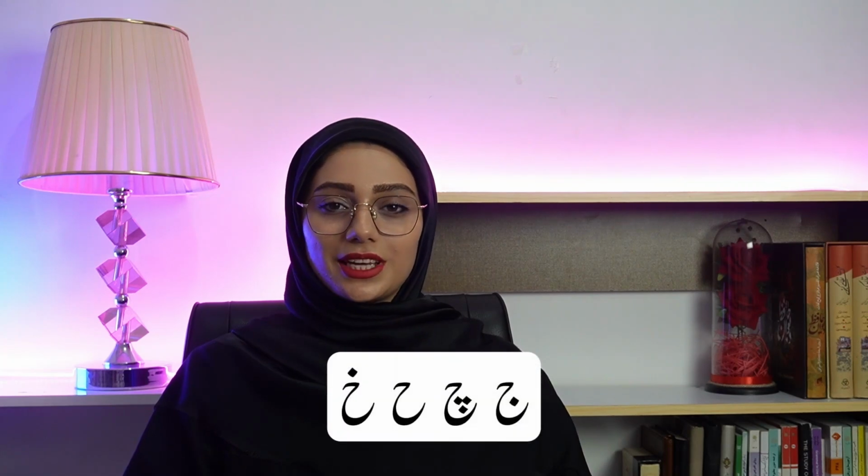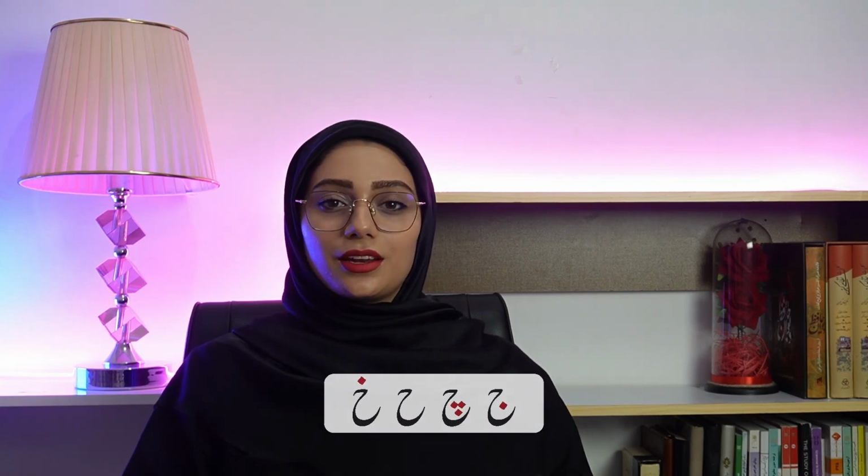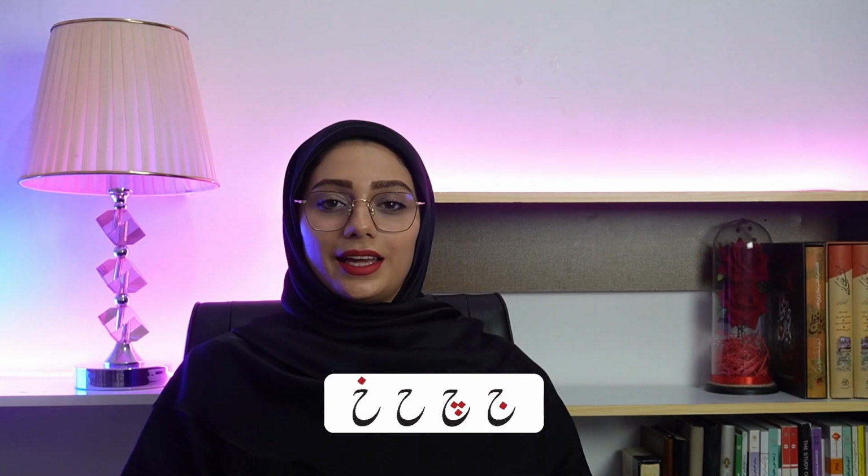The next set of letters are jim, che, he, khe. As you'll notice, they all have the same form. The difference is the number of dots above or below. All of them have 4 forms and can connect to the previous and following letter. The first letter in this set is jim, which has 1 dot.